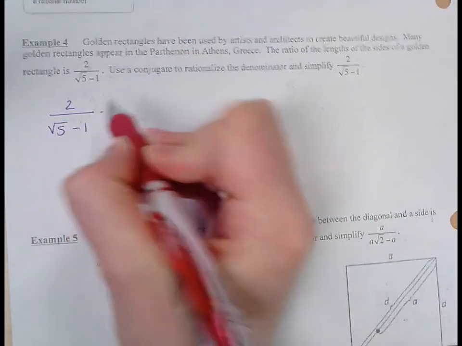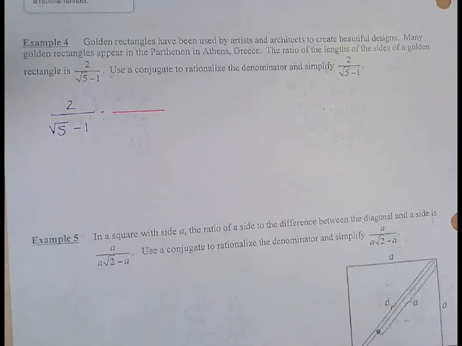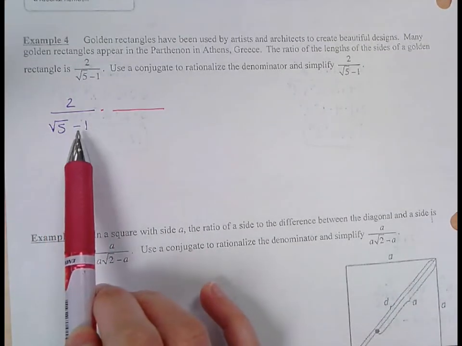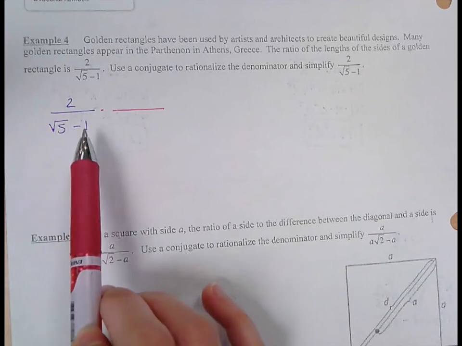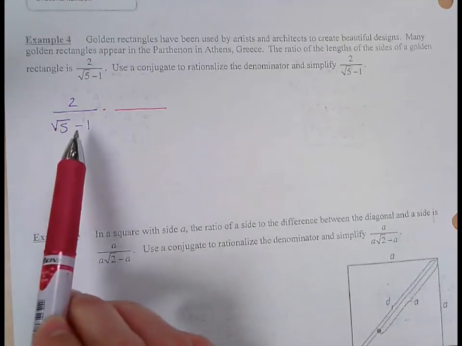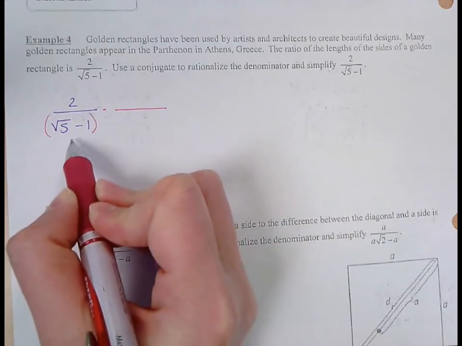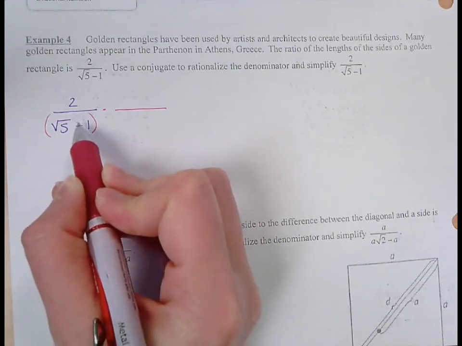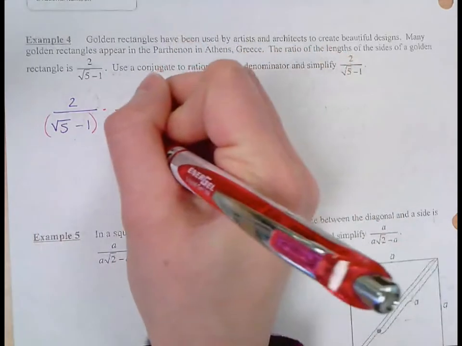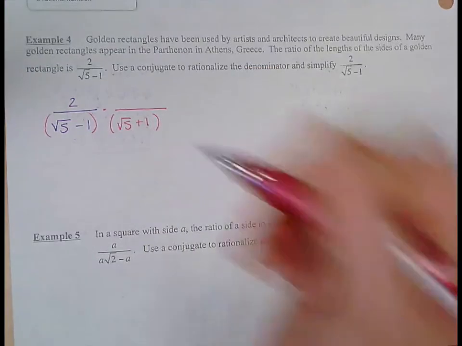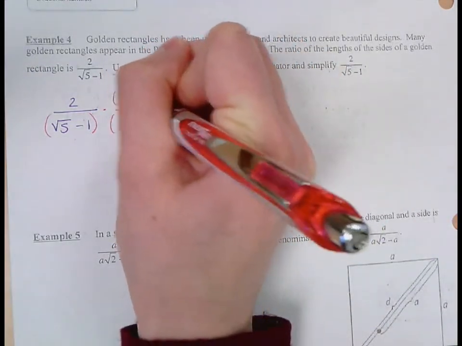And so just like yesterday, when you have a square root in the denominator, you need to multiply by something in order to get rid of the square root in the denominator. So this expression is different because it's a square root added or subtracted to another quantity. So when you have this case, you want to multiply by the conjugate of this, and the conjugate would just be changing, in this case, the minus to a plus. So the conjugate would be multiplying by the square root of 5 plus 1. And then I have to multiply by that same quantity on the top.